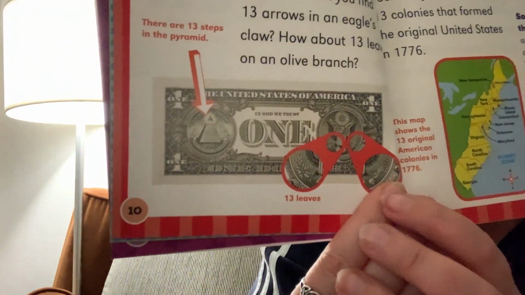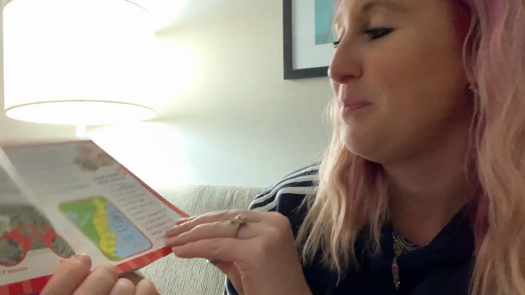Oh my goodness. How interesting. I have never looked at a dollar bill close enough to find a whole bunch of 13s on there, but I'm definitely going to do it now.